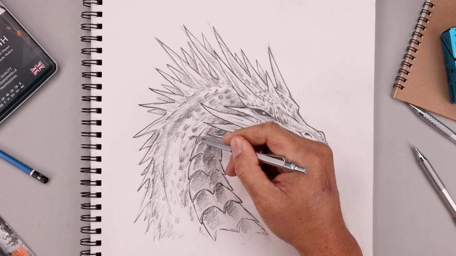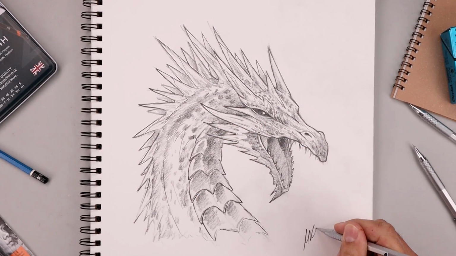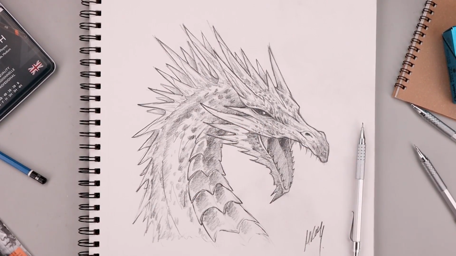Now as we get near the end, I'm just going to tighten up my shadows and detail and always be sure to sign my artwork, and that's pretty much it. There's a sketch illustration of an ice dragon.